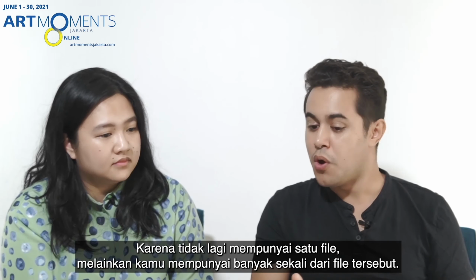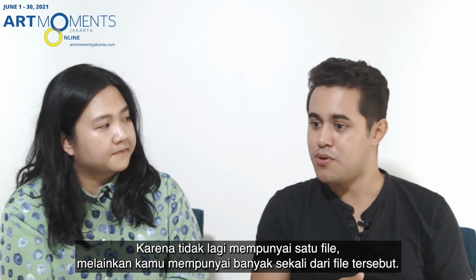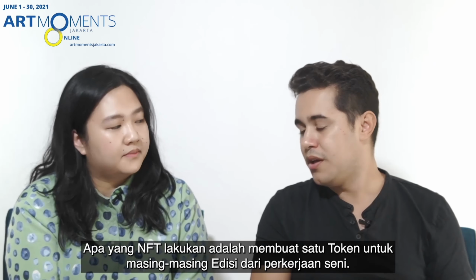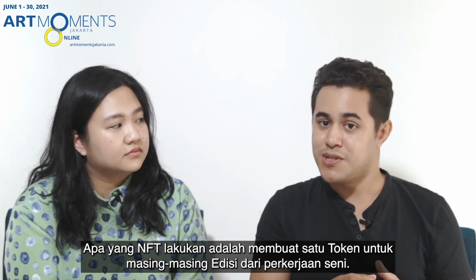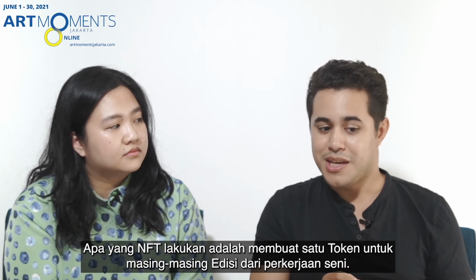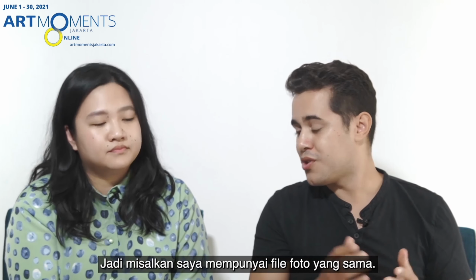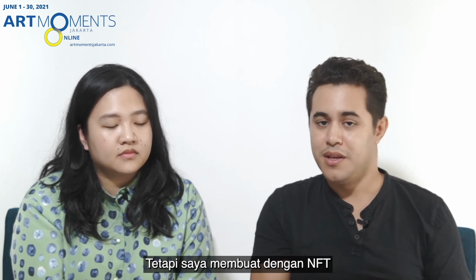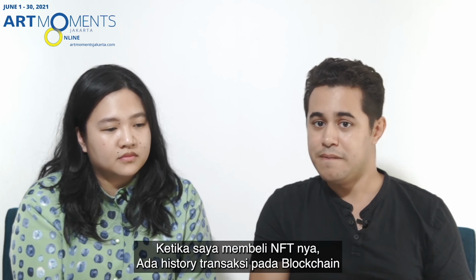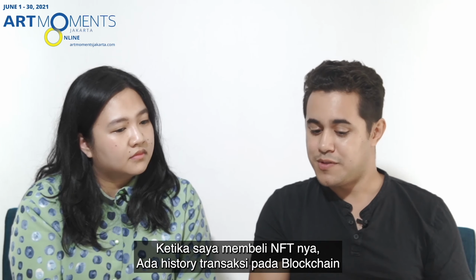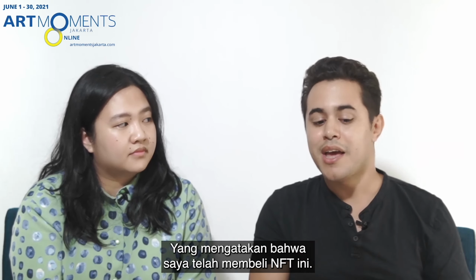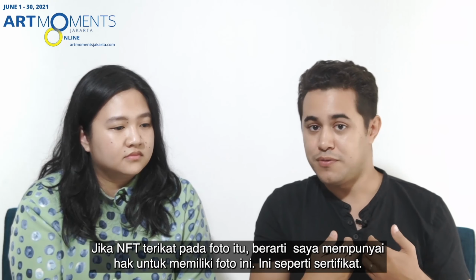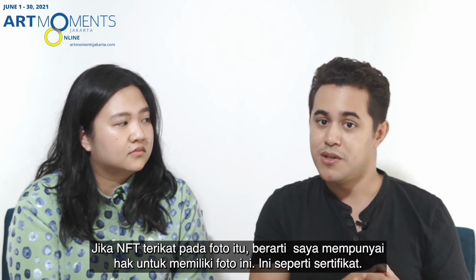Because you no longer have a single file, but you have multiple copies of that file. What NFTs do is that it creates a single token for each edition of your artwork. So let's say I have that same photo file, but I made an NFT out of it. When I purchase the NFT, there is a transaction history on the blockchain that says that I have purchased this NFT. If the NFT is tied to the photo, that means I have the right to own this photo.